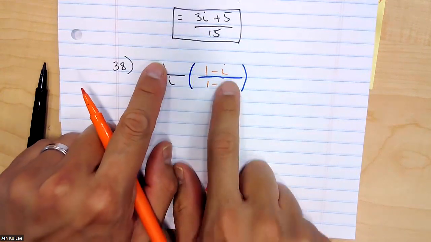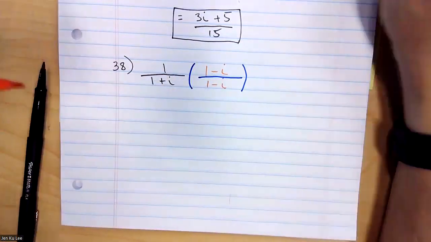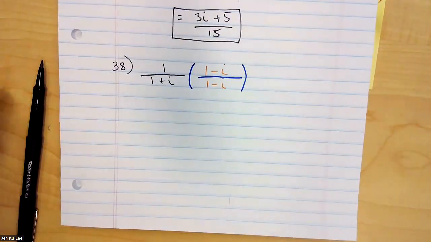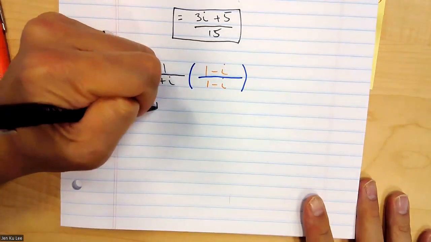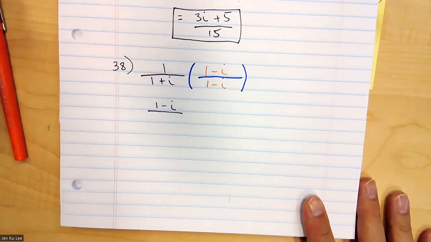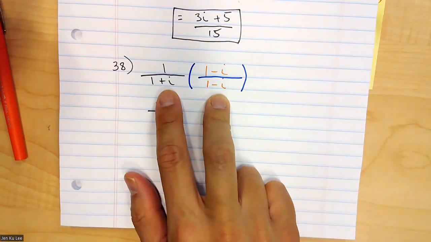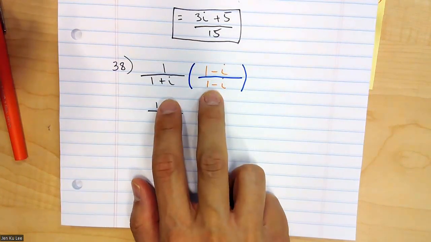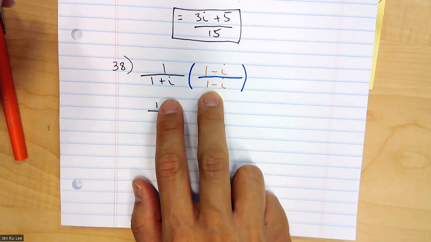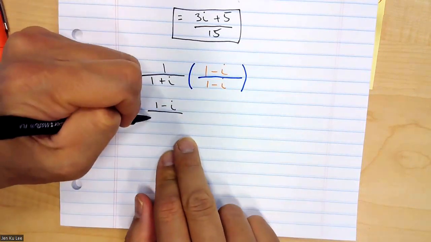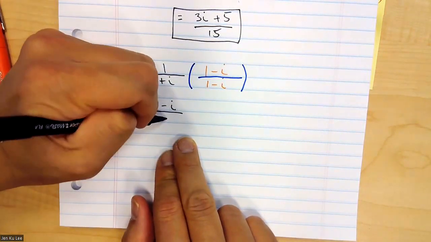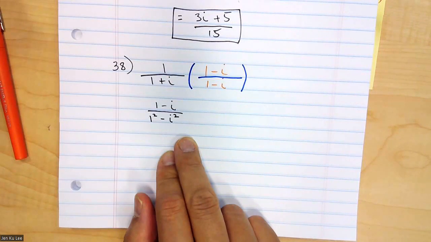Okay? So 1 times 1 minus i in my numerator is just 1 minus i, right? So 1 minus i goes on the top. And remember that special form, a plus b times a minus b, the difference of two squares? That breaks out to be a squared minus b squared.